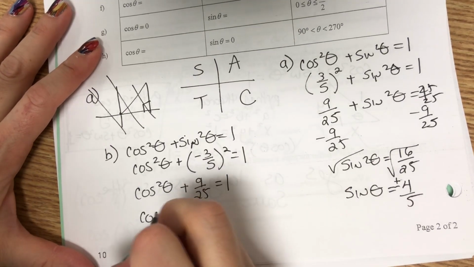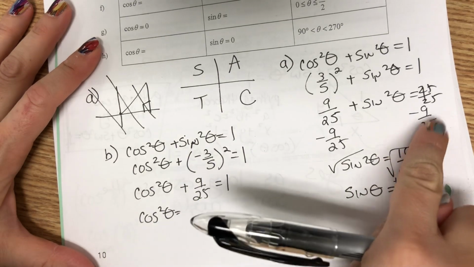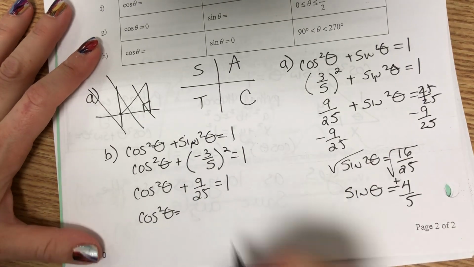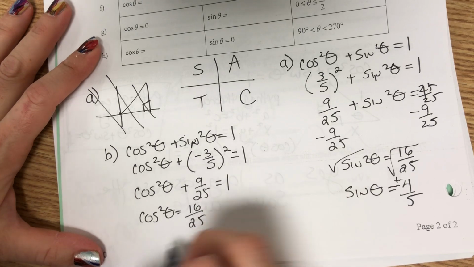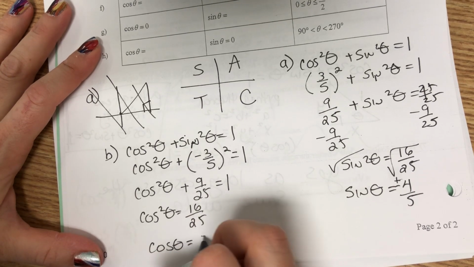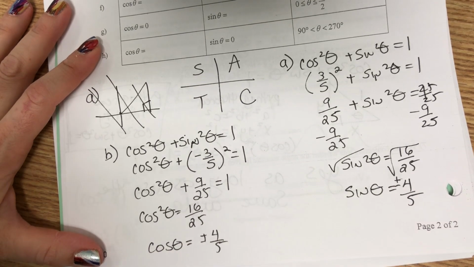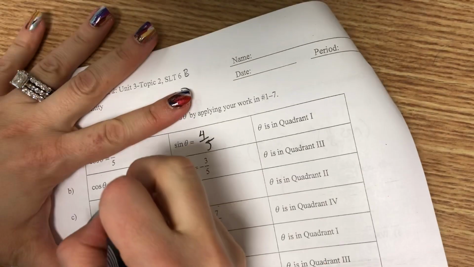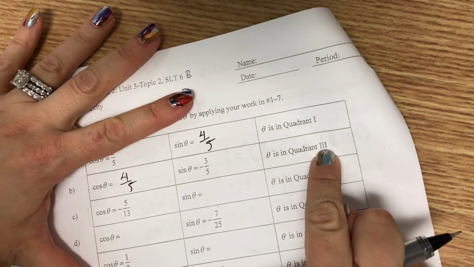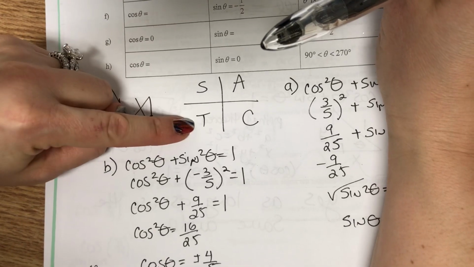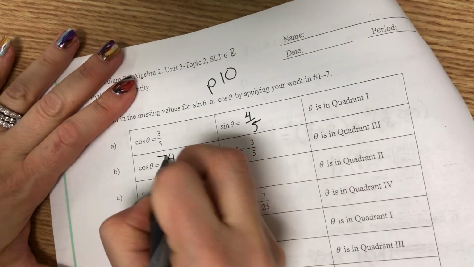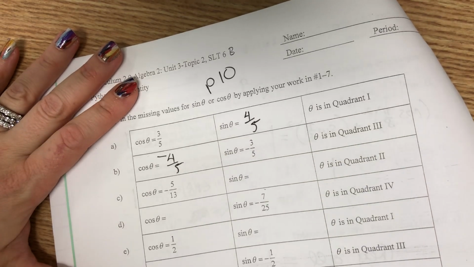Subtract the 9/25 again, just like part A. So cosine is plus or minus 4/5. But in quadrant 3, cosine is negative, so that's how I know that's negative 4/5.